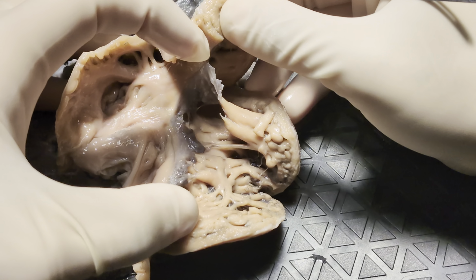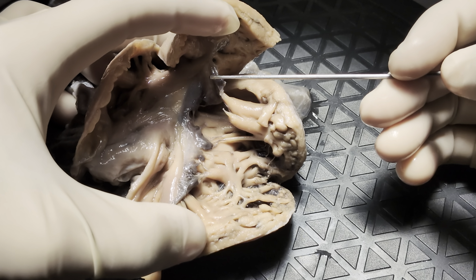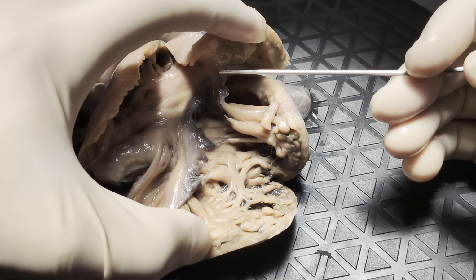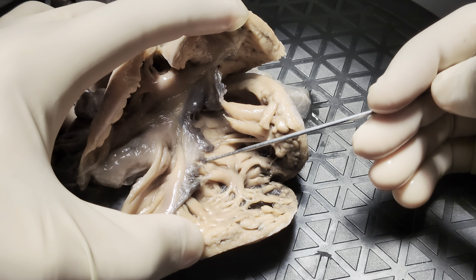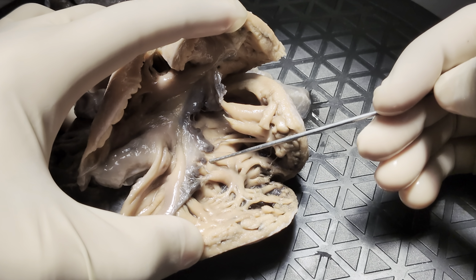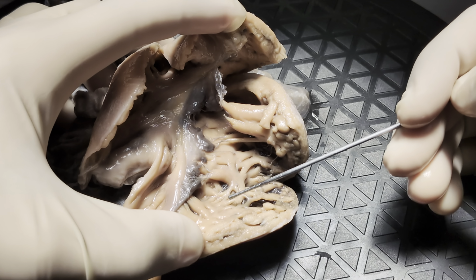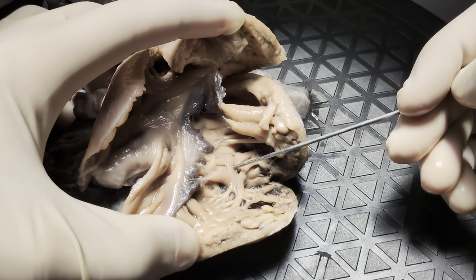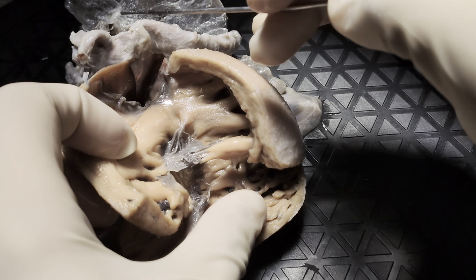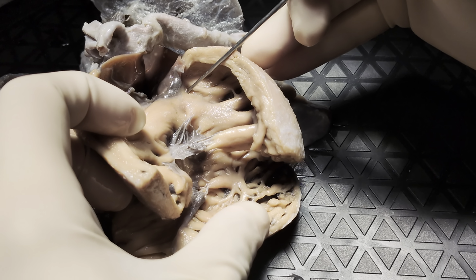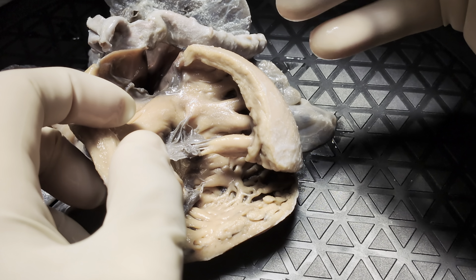When we look at the right-sided atrioventricular junction, we do find that it's guarded by a right-sided atrioventricular valve that has three leaflets. 1, 2, 3. There are direct septal connections between this valve and the ventricular septum, all consistent with the morphologic tricuspid valve. This ventricle here has coarse trabeculations, and there is a septomarginal trabeculation consistent with a morphologic right ventricle.